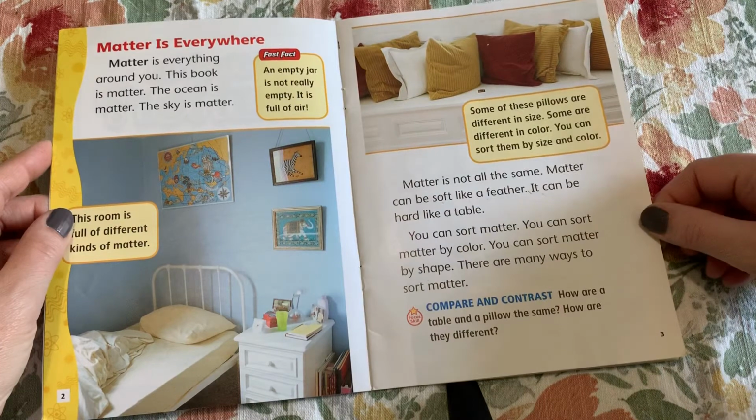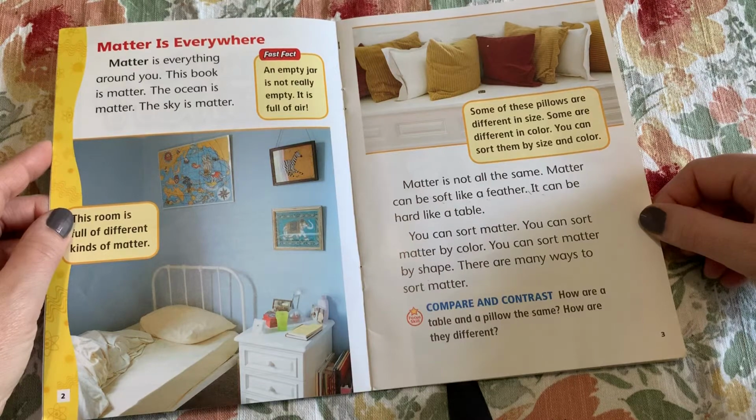Compare and contrast. How are a table and a pillow the same? How are they different?